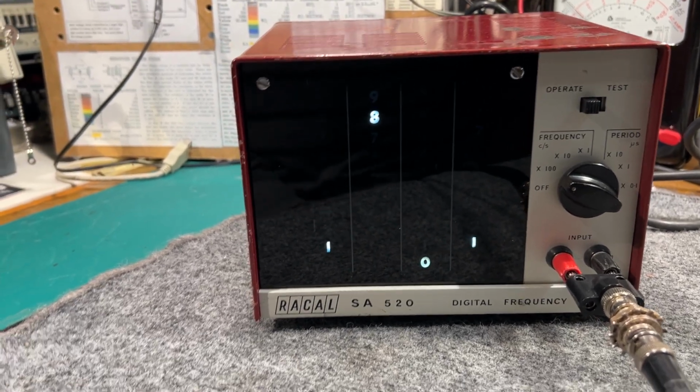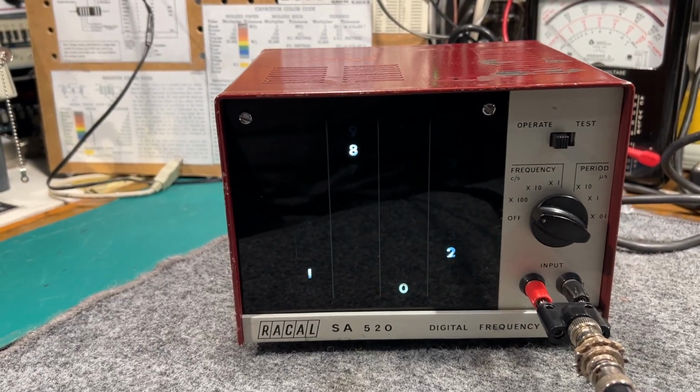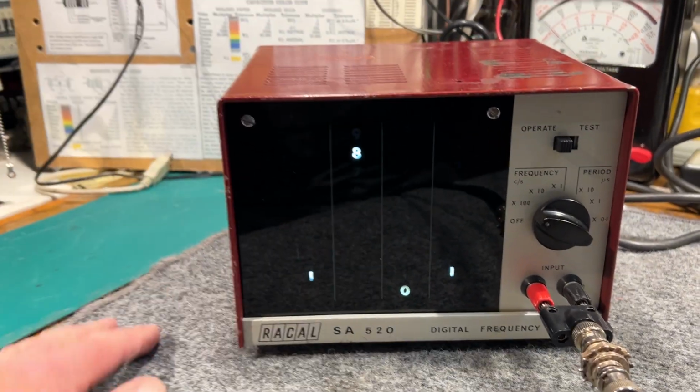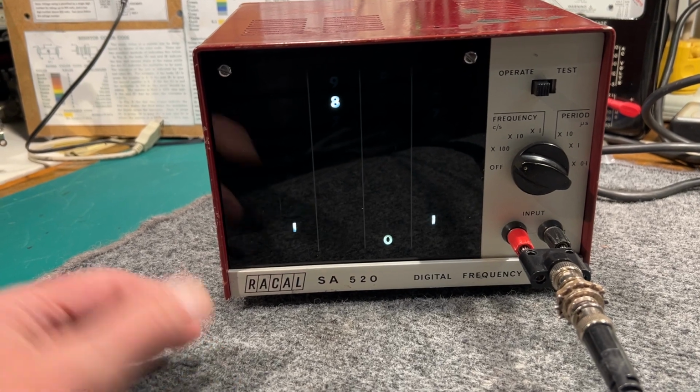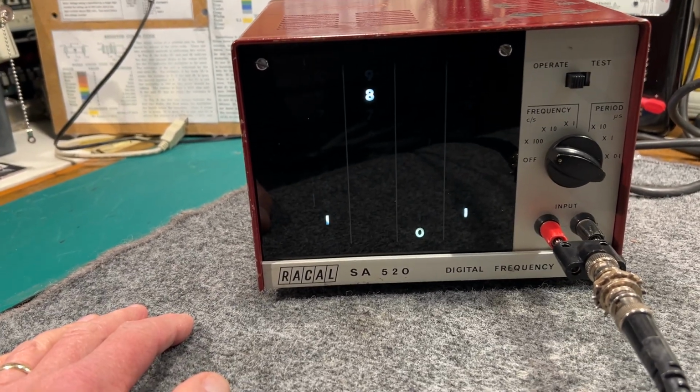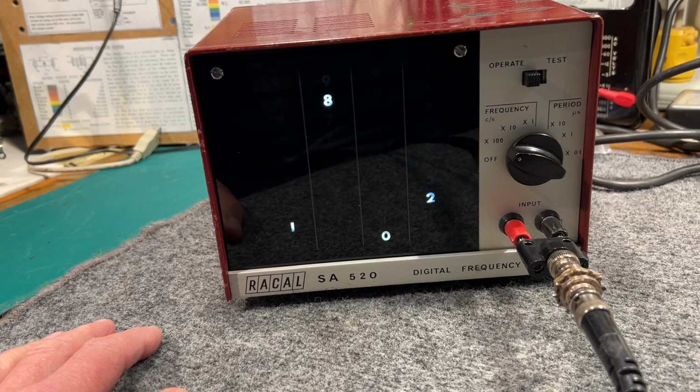So it's working probably as good as it ever did. I haven't done any calibration on this. It's got an internal crystal as the time base. There's no facility for feeding an external time base into it.